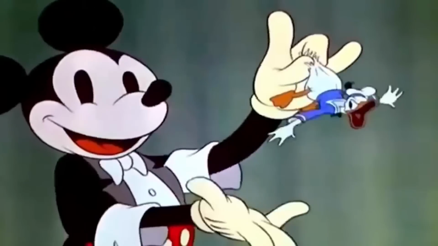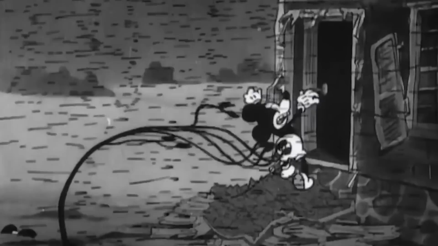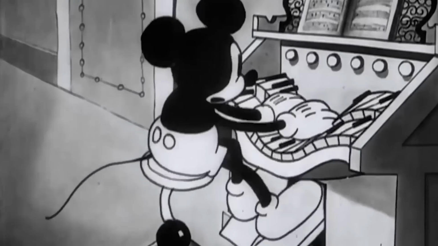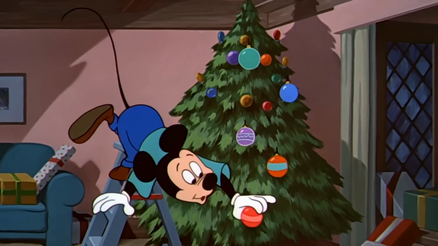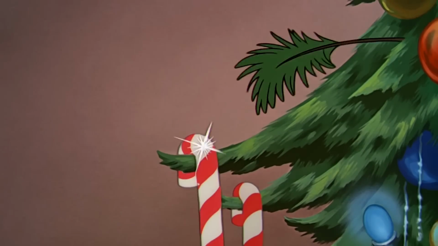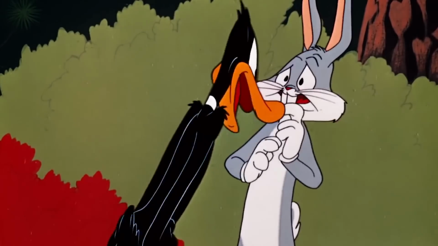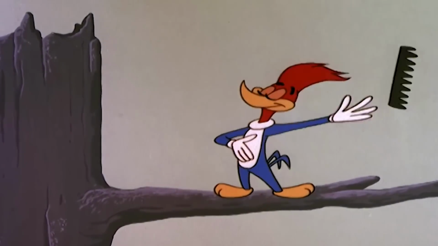There are several explanations. Firstly, it's difficult to draw the paws of different animals. This takes a lot of time, which means spending more money. Secondly, the gloves appeared at the time when cartoons were in black and white and allowed to generate contrast on the screen. And thirdly, the gloves made Mickey look more human. It may seem funny, but the trick worked. It was even adopted by cartoonists from rival companies. That's why characters like Bugs Bunny and Woody Woodpecker also wear gloves.